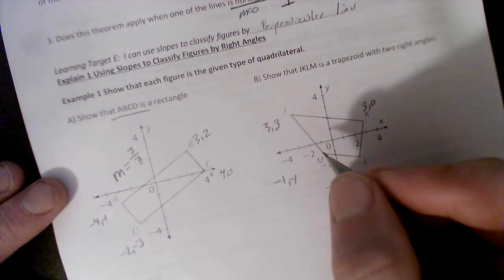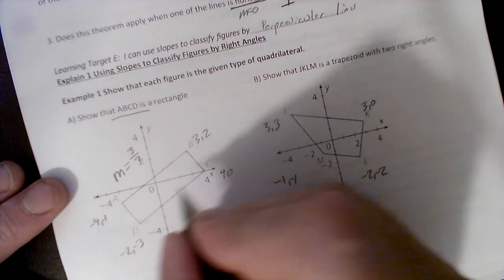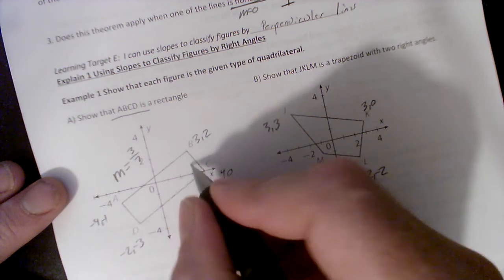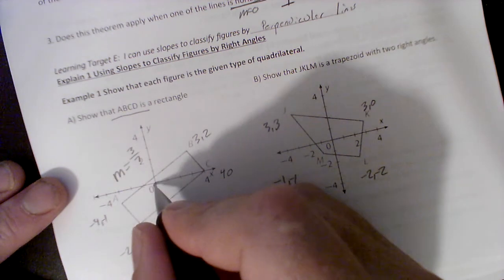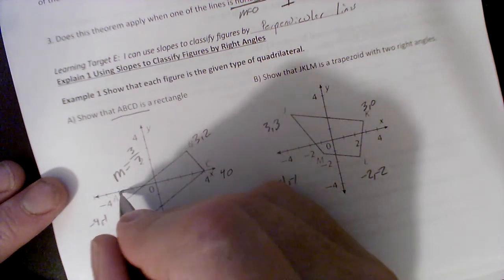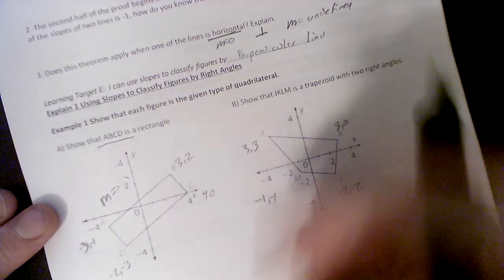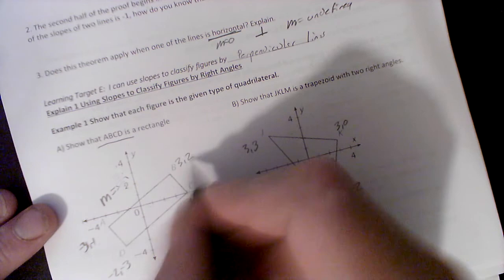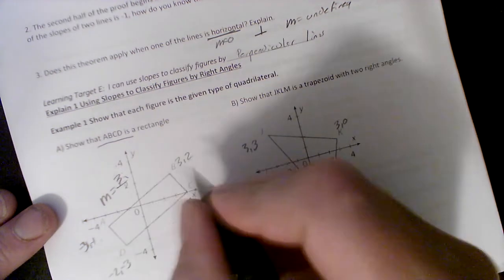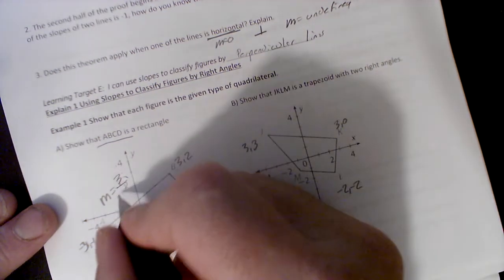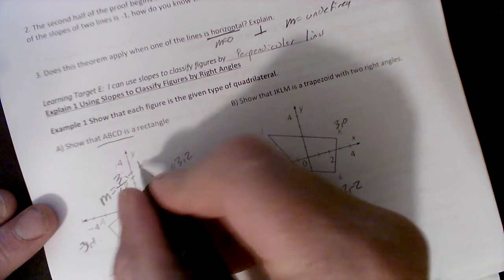Our slope is 3/7. Make sure we did that right. I messed up here, it's -1. So let's do that one more time. 2 minus -1 is 3, and 3 minus -3 is 6, so a slope of 1/2.